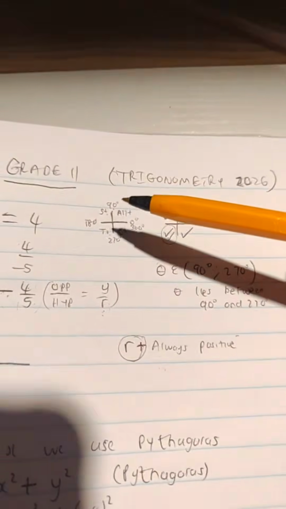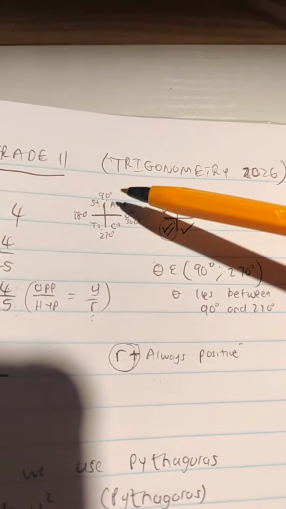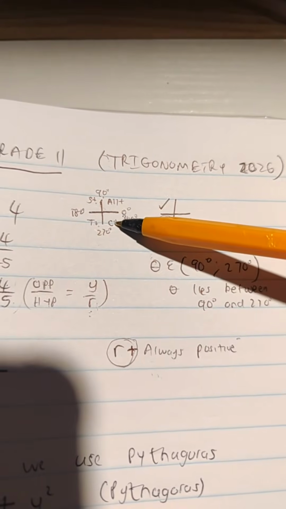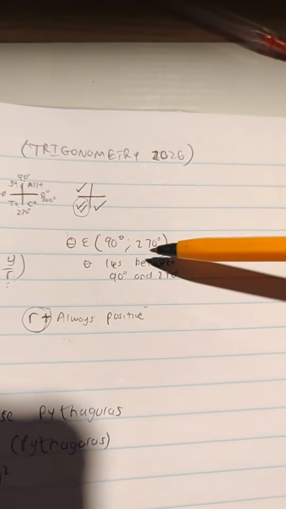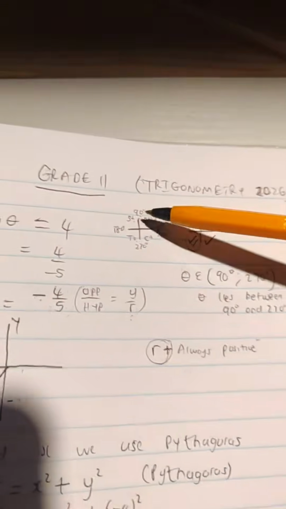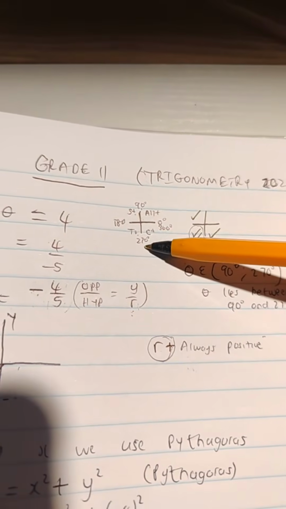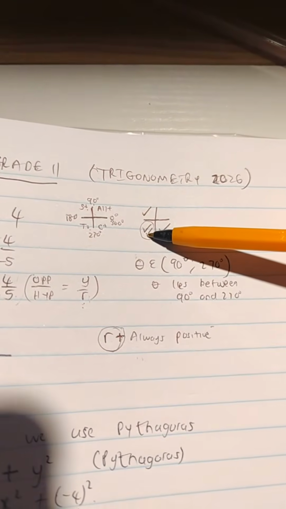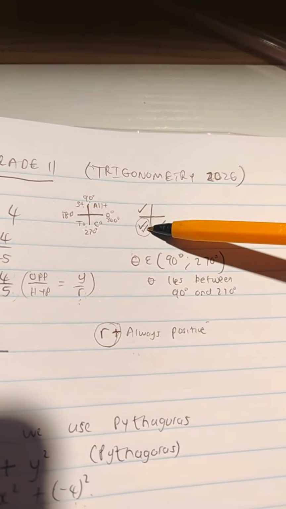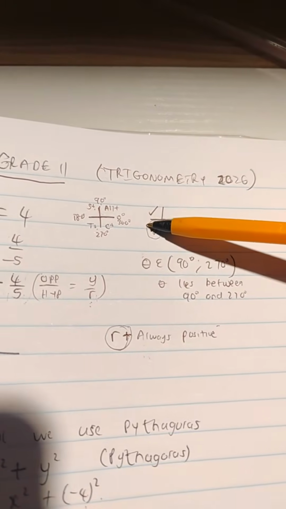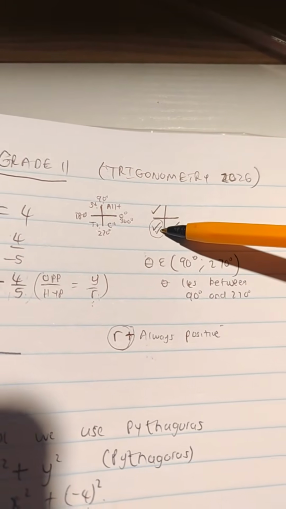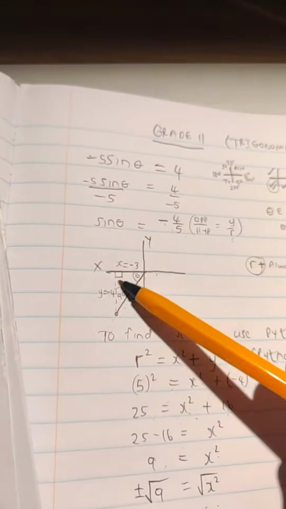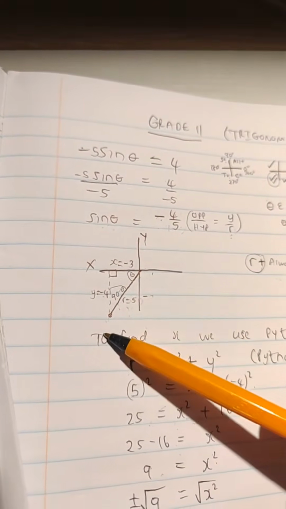What does that mean? In the Cartesian plane, 0, 90, 180, 270, and 360 are on the Cartesian plane. So to say theta lies between 90 degrees and 270 means 90 to 270 is the second and the third quadrant. So I have 2 ticks now in the third quadrant. That means that's where theta, my acute angle, is going to lie. Theta is going to lie here in the third quadrant.